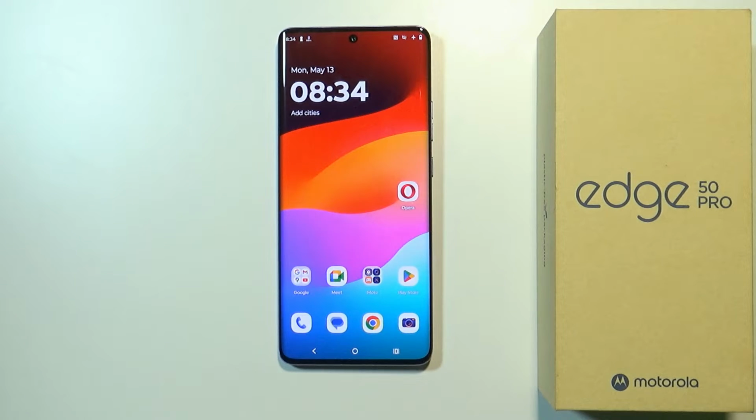Hello, in this video I'm gonna show you how you can connect your Motorola Edge 50 Pro to PC or a similar device, and how we can transfer data from one device to another. So for this we need to use a cable.